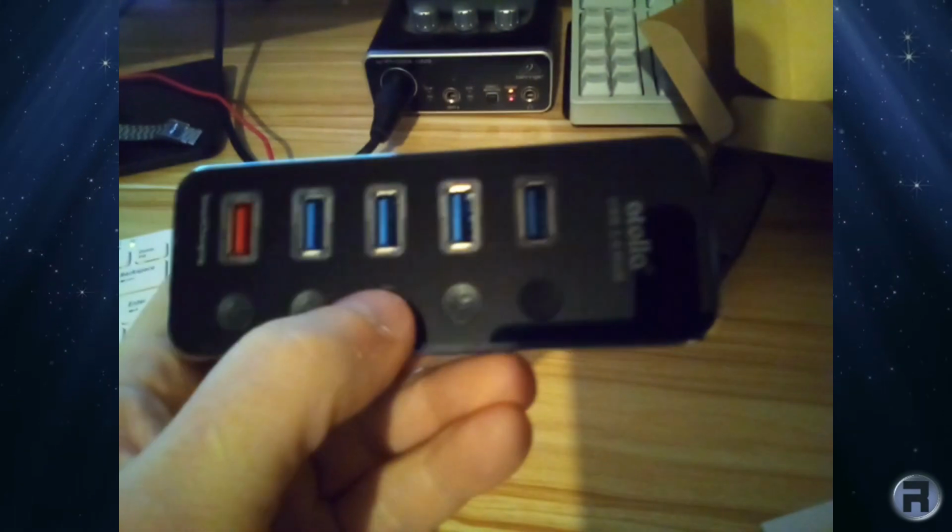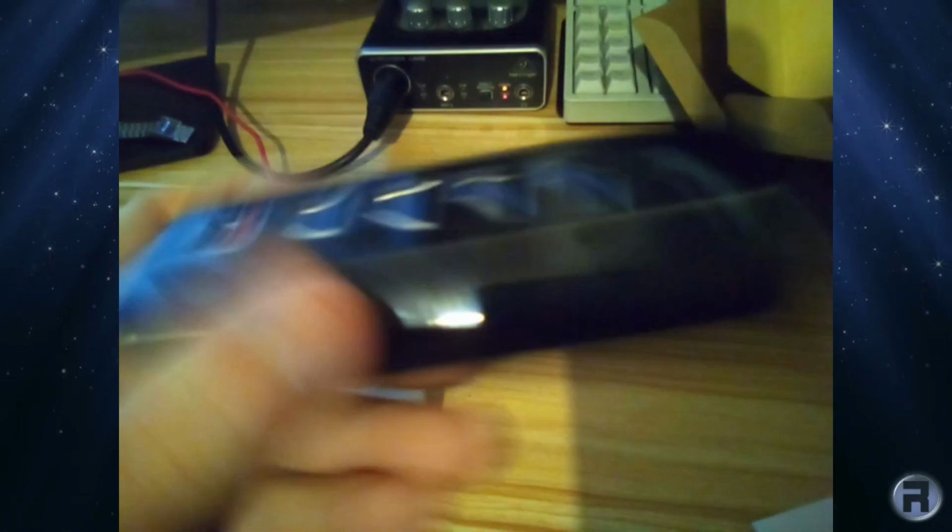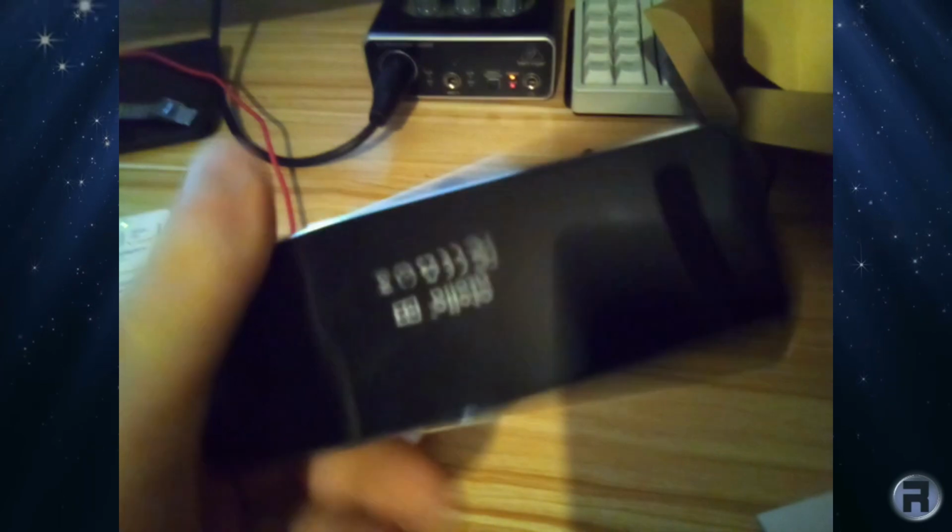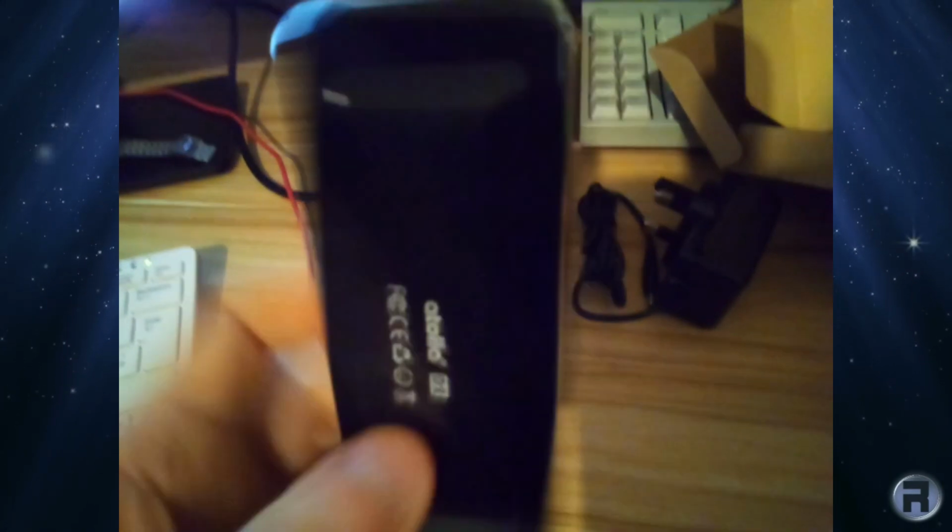I recommend you get one of these. It makes life a lot easier. I think it was only cheap. It was only about £20. What's that, about $25 US? I don't know.